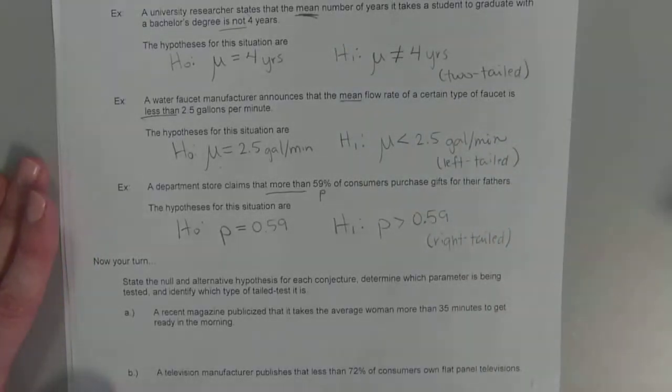Are there any questions on those 3 examples? Go ahead and do A, B, and C without me, and I'll ask you guys what you got, okay? So now your turn. State the null and alternative hypothesis and which type of test it is, okay? So always write H naught, H1.